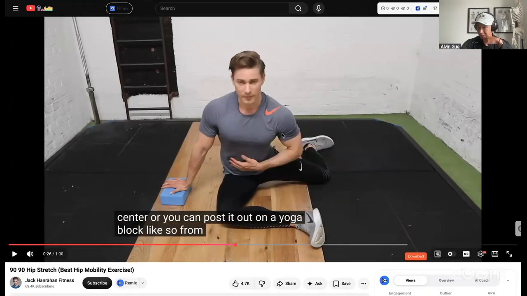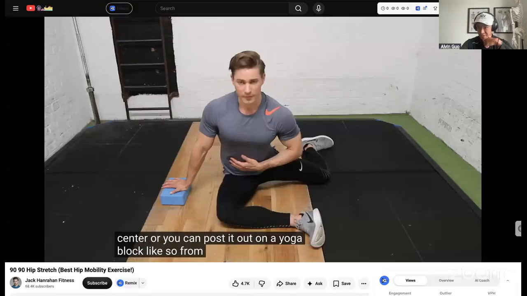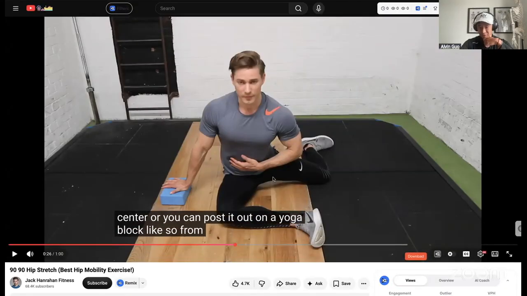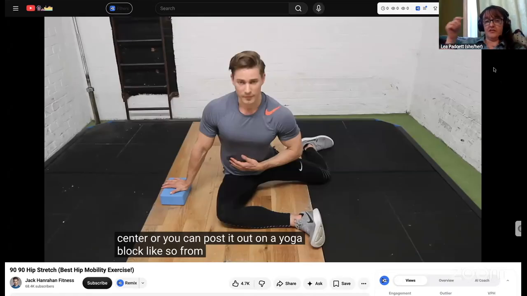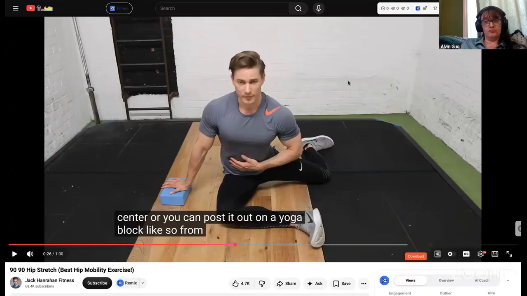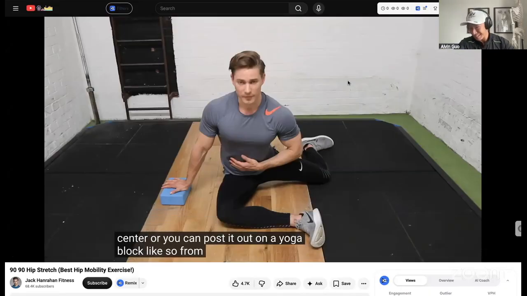Now, nothing against this dude, but does anybody here know why I hate exercises like this? Why I never use those sorts of exercises, just moving your hips around? Any guess? You can unmute yourself. Because it doesn't account for ground reaction forces. Nice. Well, that's why you're the chemistry teacher.